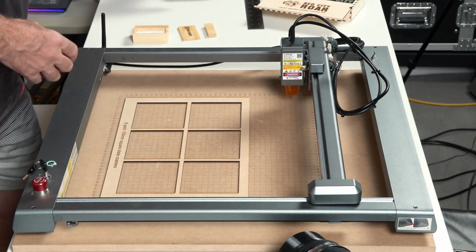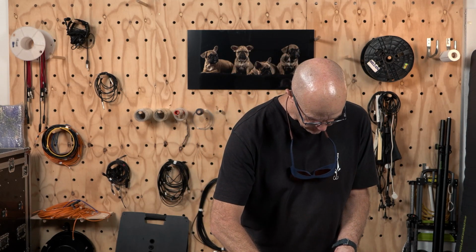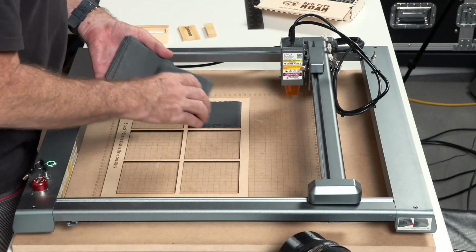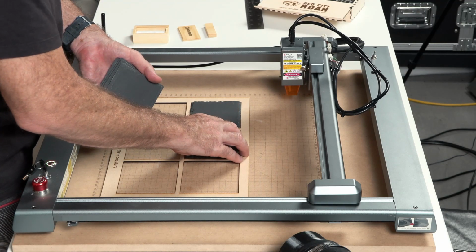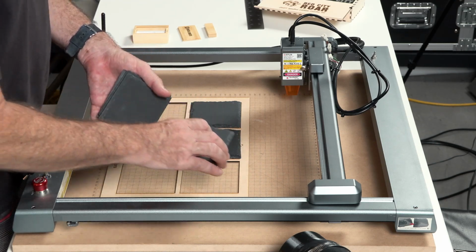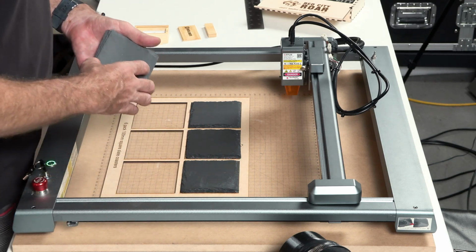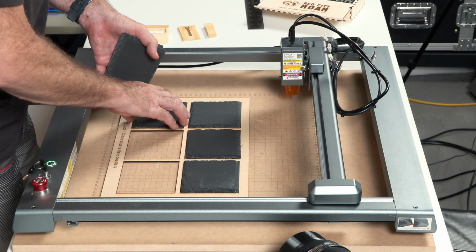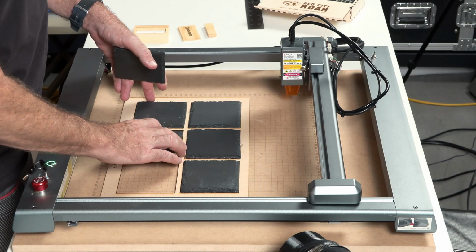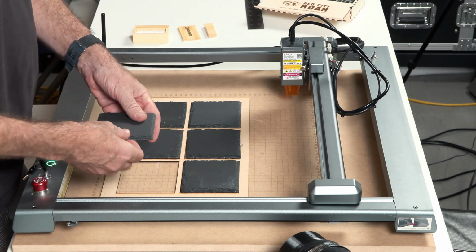I've got that there. So now we've got the template lined up, we can just pop our slate coasters in there. Now they're not always perfectly square, but what the template does is give us a really great guide as to exactly where those things are going to be engraved. It just means that we can get things square. So they're not going to be crooked, they're going to be nice and square, because we've got those reference guides to use along the way. And the last one goes in.